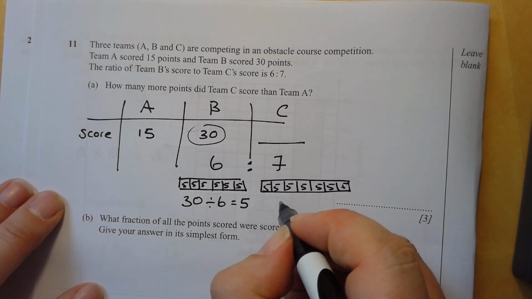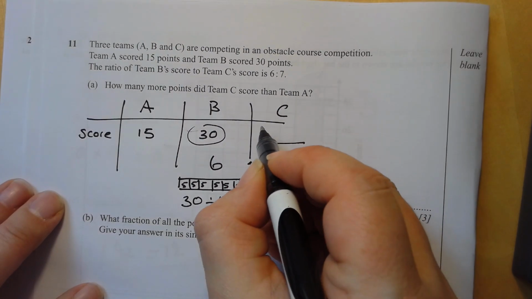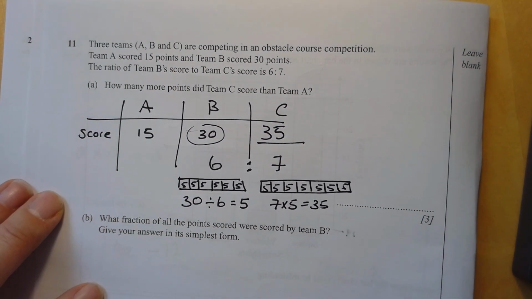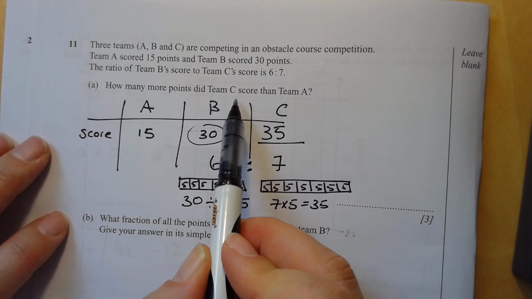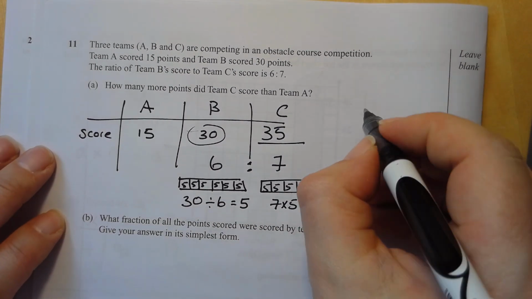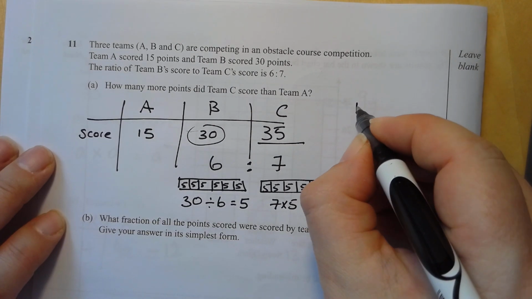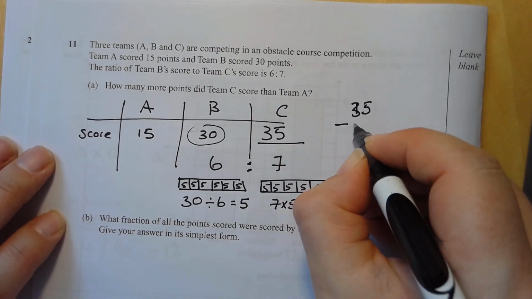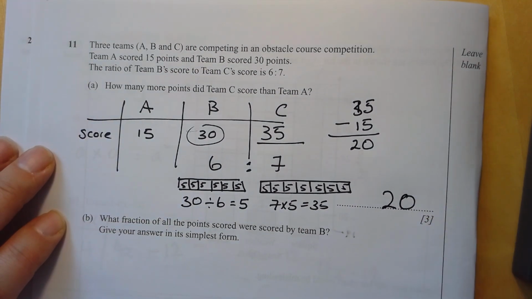7 lots of 5. 7 lots of 5 is 35. So we know that the score here is 35. Then we're asked how many more points did team C score than team A. So it's a subtraction, difference. We want to know the difference between 35 and 15. So we take 35, we subtract 15, which gives us 20. So the answer is 20.